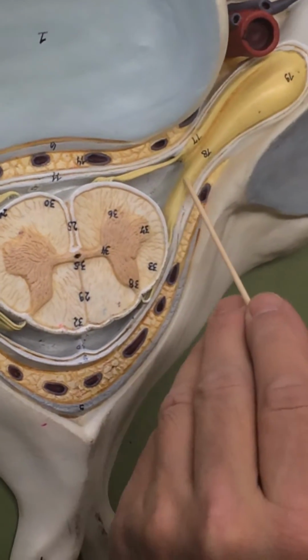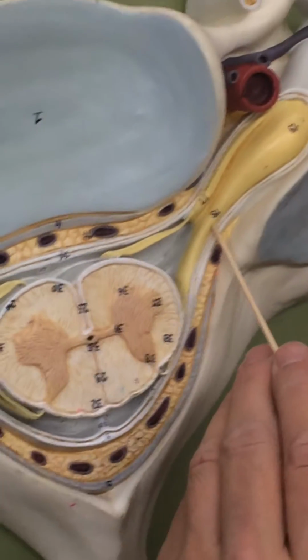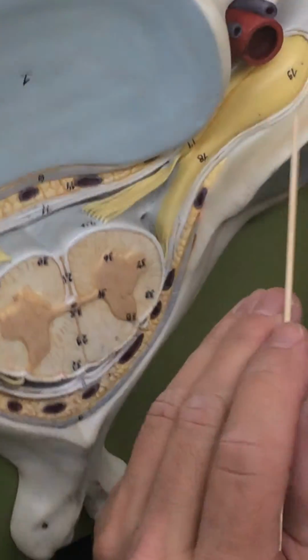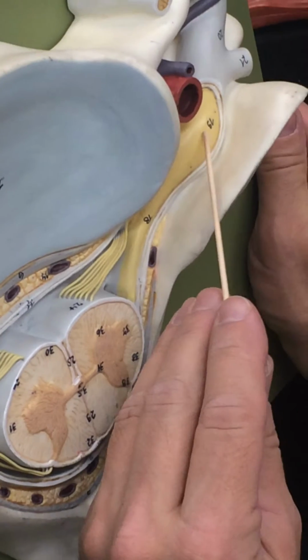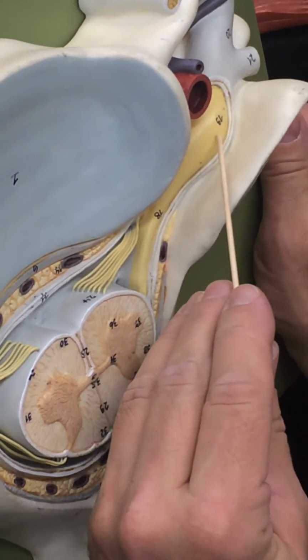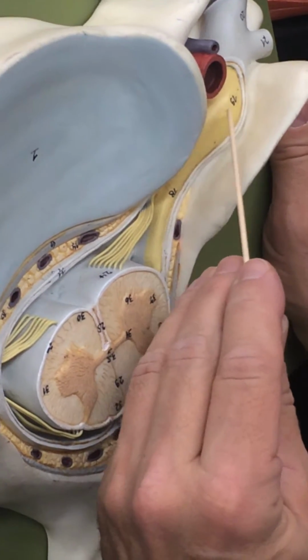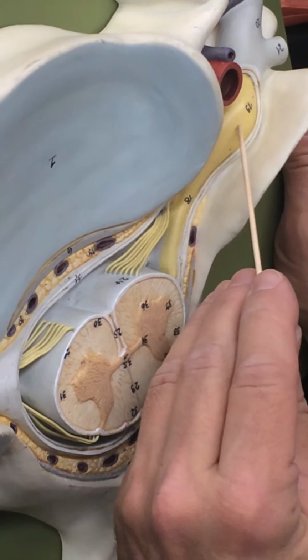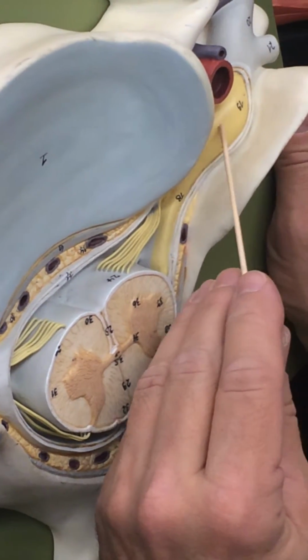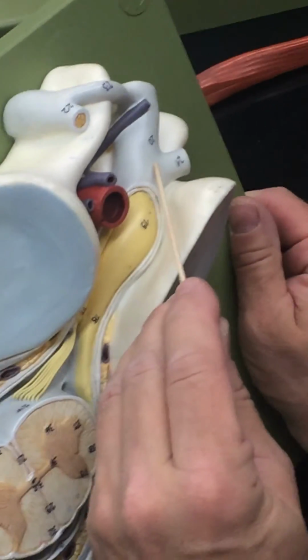This right here is the dorsal root. The dorsal root also has a swelling. If we look over here, this swelling is called the dorsal nerve root ganglia. This is where the cell bodies of the unipolar neurons stay, and they live there. So these two roots come together to form a nerve root right there.